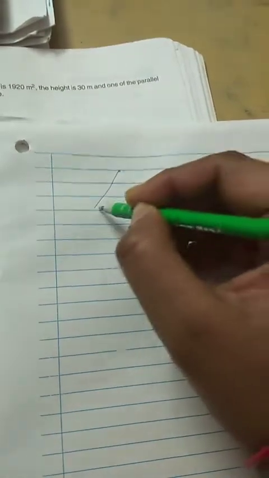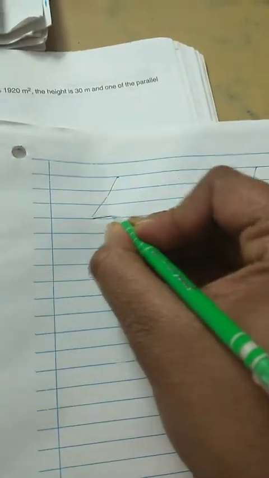This is the trapezium, or you can say this is more like an isosceles trapezium. Let's make it again. It will be better if you make it with a scale.